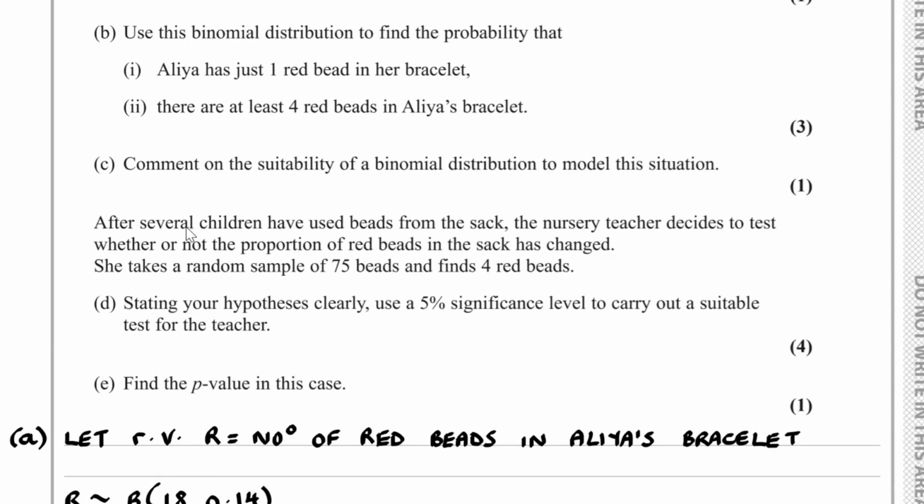Now for part D, after several children have used the beads from the sack, the nursery teacher decides to test whether or not the proportion of red beads in the sack has changed. She takes a random sample of 75 beads and 4 are red beads. Stating her hypotheses clearly, we have to use a 5% level of significance to carry out a suitable test for the teacher.